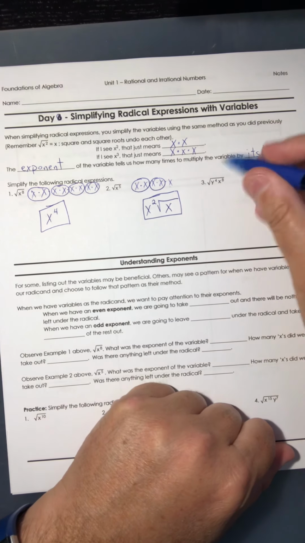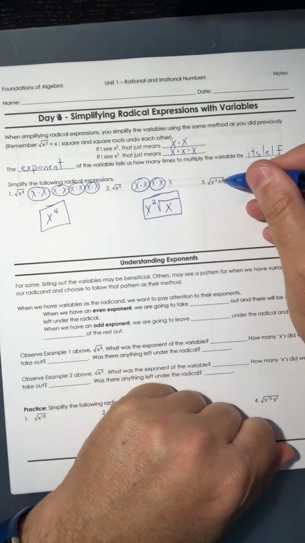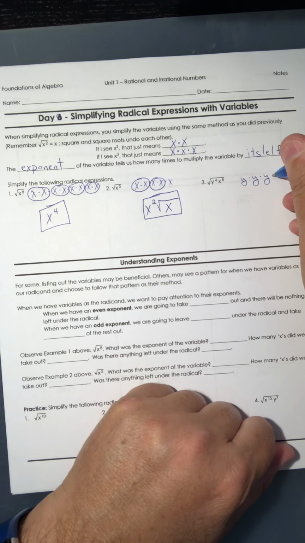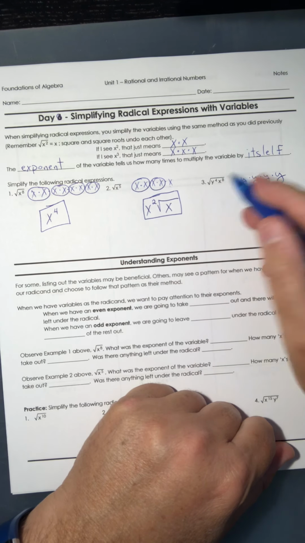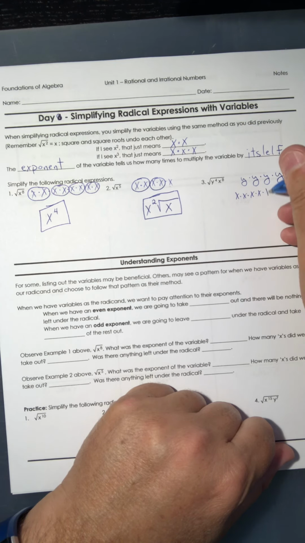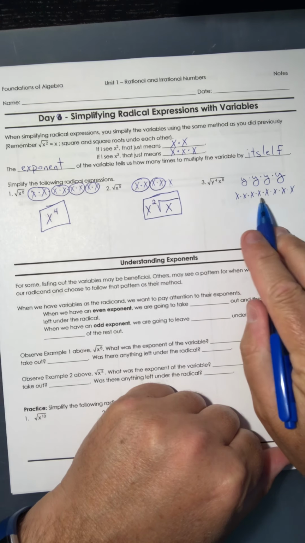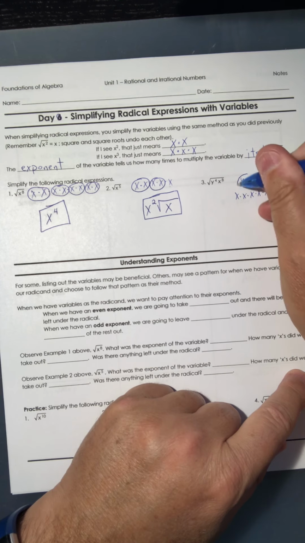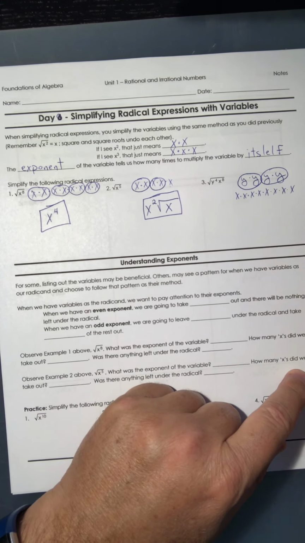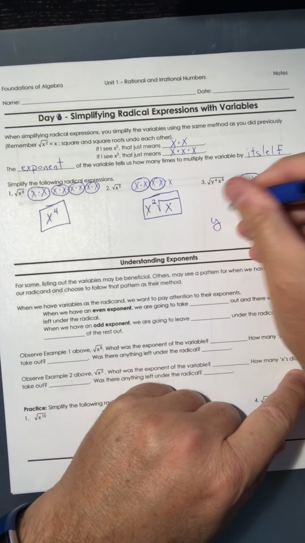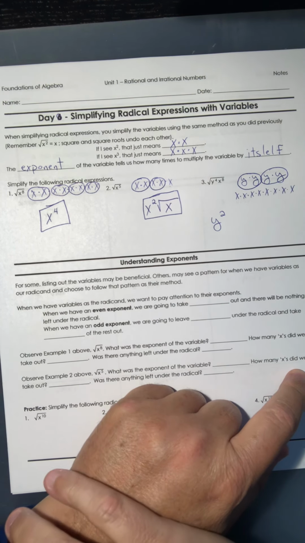All right, so on this one, I've got the square root of y to the 4th times x to the 8th. So what I really have is y times y times y times y. But now I have to deal with these x's. So it's x times x times x times x times x times x times x times x. I think that's it. 1, 2, 3, 4, 5. Yeah. All right. So we've got a pair of y's and a pair of y's. So I won't have any y's left underneath the house. I will have 2 pair of y's, or y squared, on the outside.